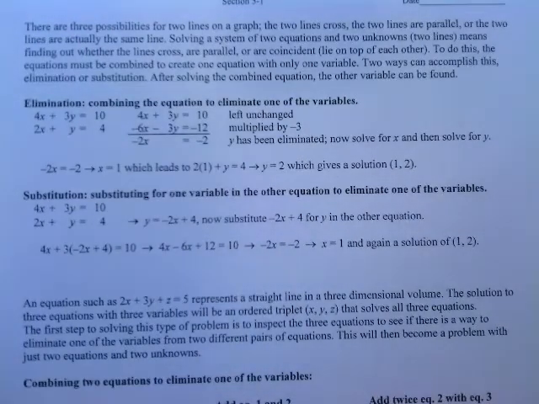Okay, today we're going to look at solving systems of equations. We're going to start off with two equations, two unknowns, x and y. Don't know either one. Basically, there are three possibilities for two lines on a graph.